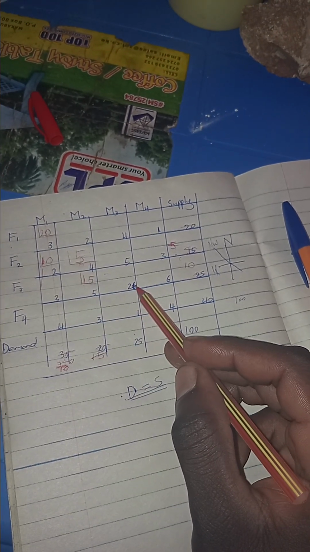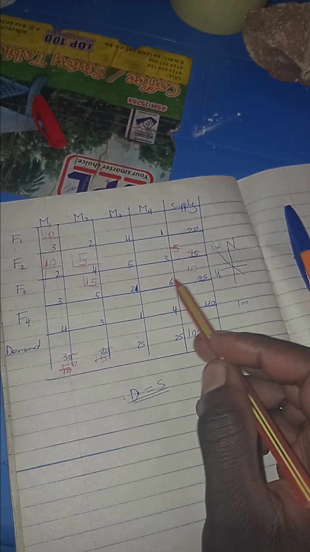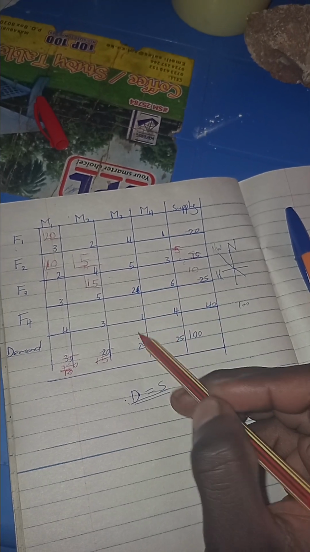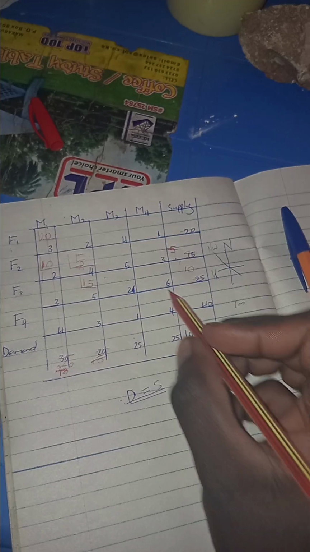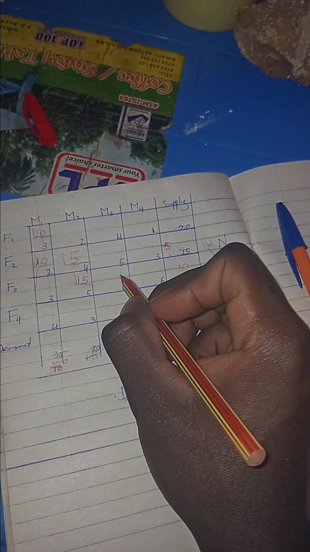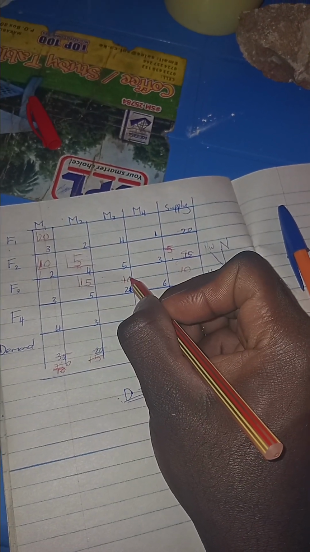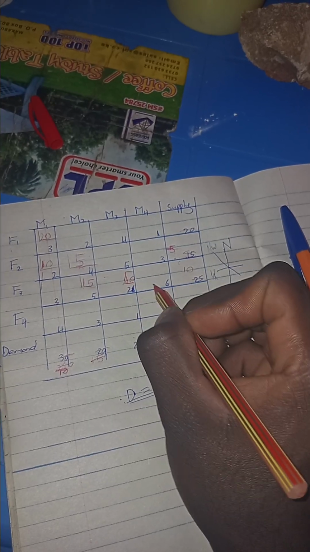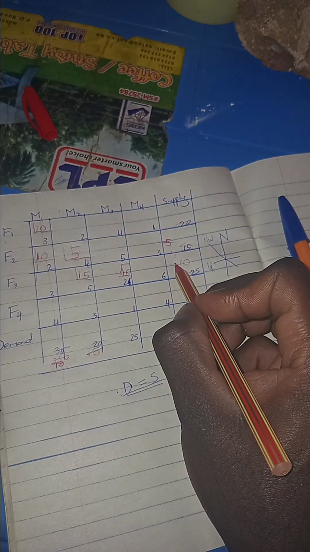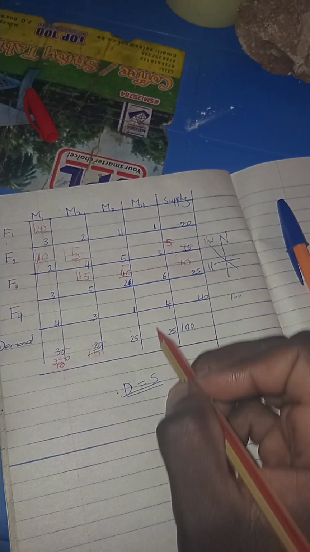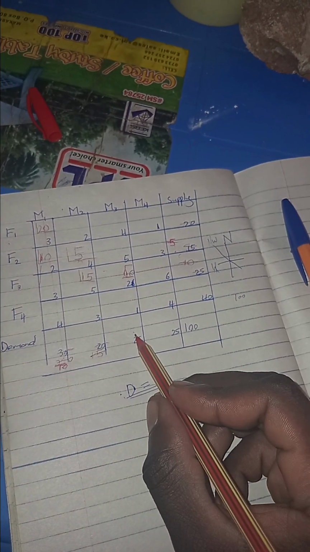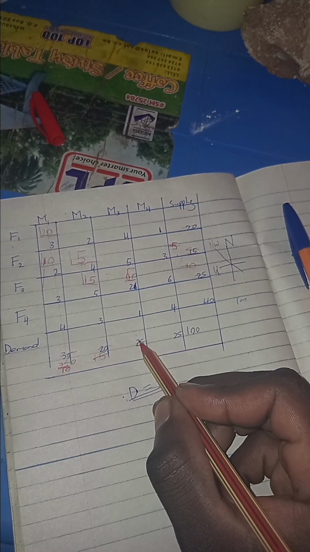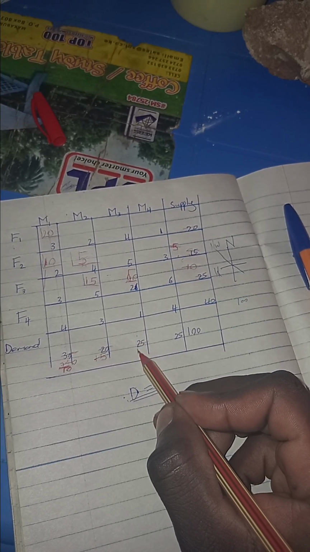Now, the supply is 10 and the demand is 25. So the minimum is 10. We come here, we allocate 10. All right, we come here and close this one. Also here, we cross this one, remain with 15.